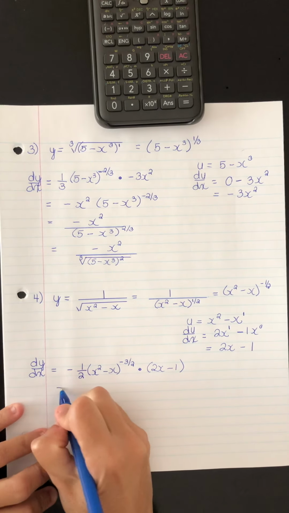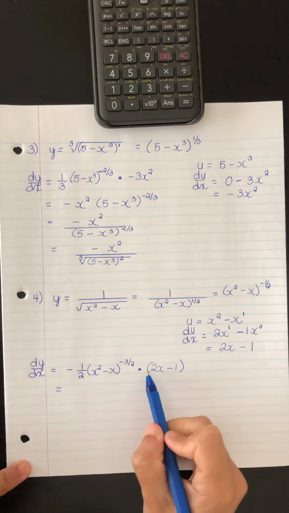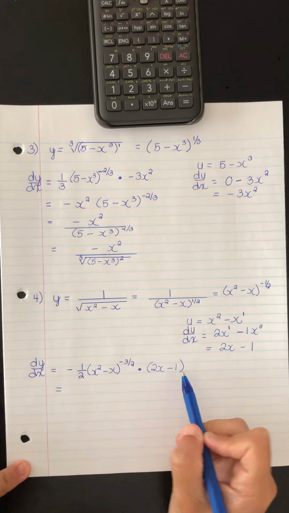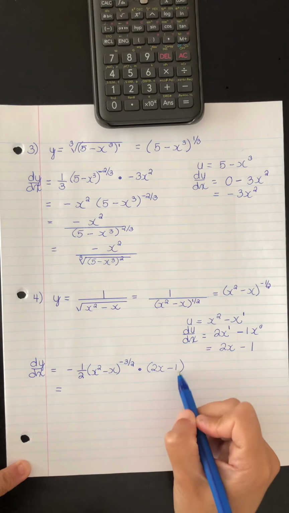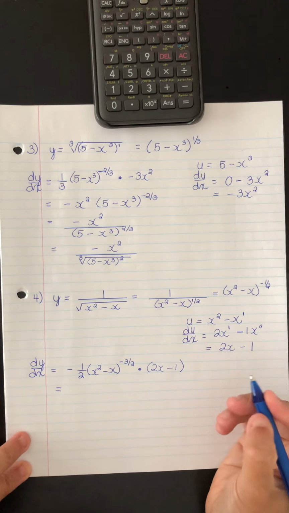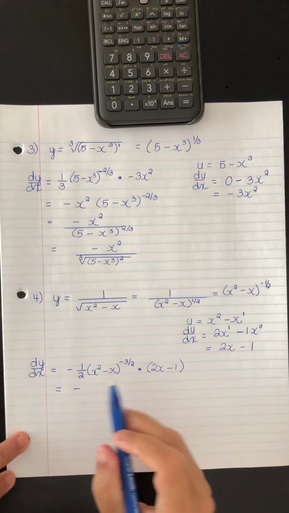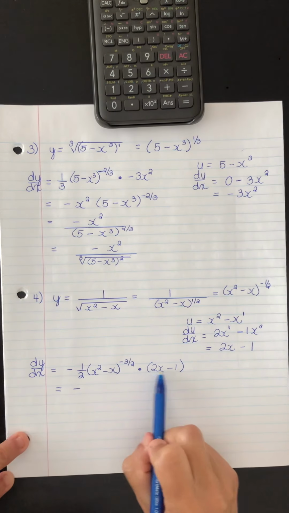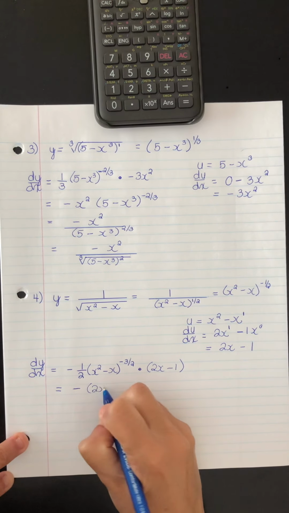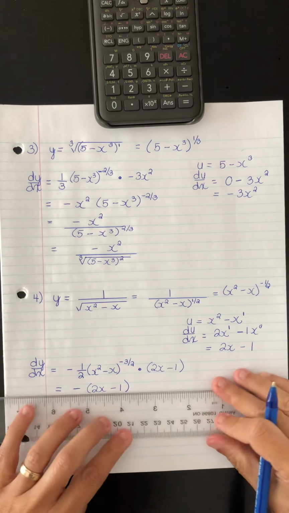So how do we clean this up? Well, we're not going to multiply -1/2 through by the binomial because, well, we have a 1 here, so we'd end up with a fraction. So all we're going to do is rewrite this like this, first of all. So -1 and 2x minus 1 can be in the numerator.